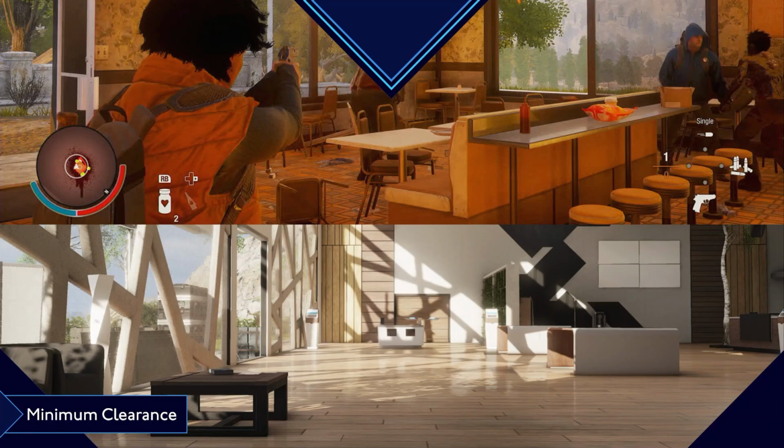Minimum clearance. What I mean when I say minimum clearance is how much free space I need between objects that have collision for me to comfortably navigate. Now, the example up here is from State of Decay 2, which, like I said, I worked on State of Decay 3. A big problem we ran into is because it's set in small town America, all of the architecture is relatively small.